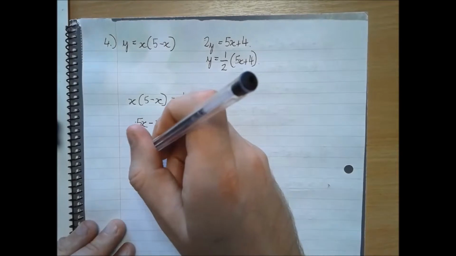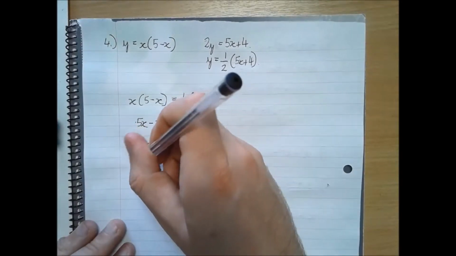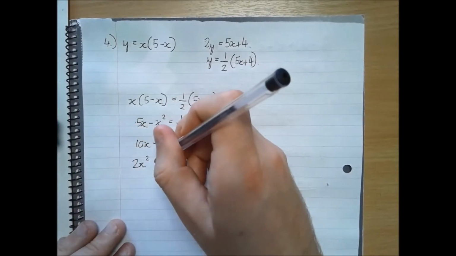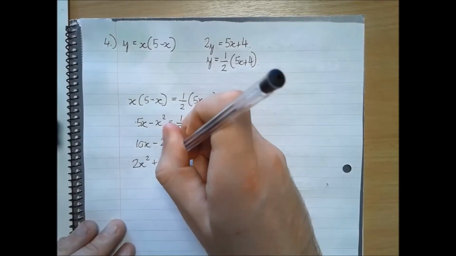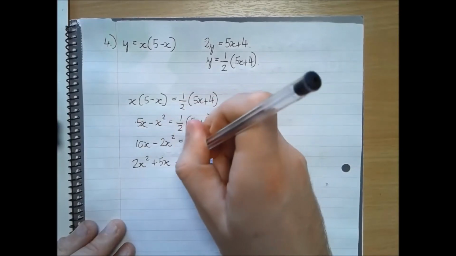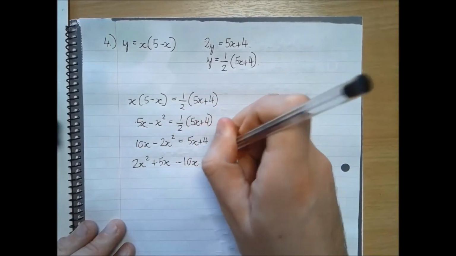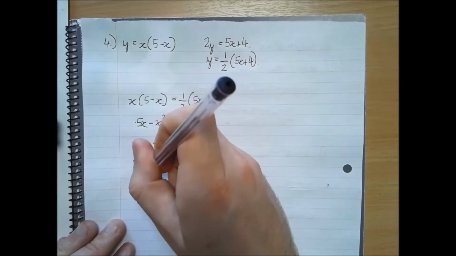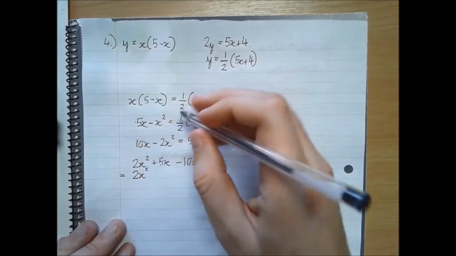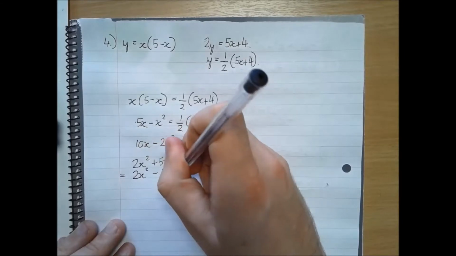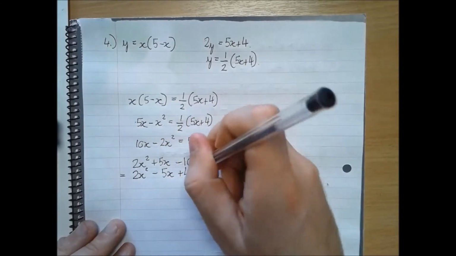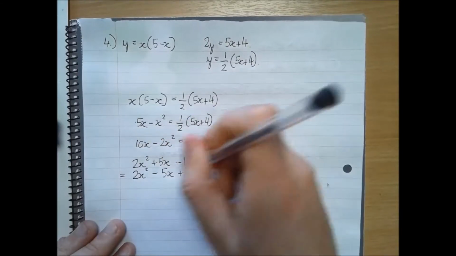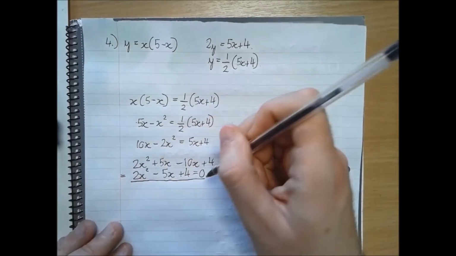So we're going to have 2x squared minus 5x plus 4, which is equal to 0. So I underline that, that's fine.